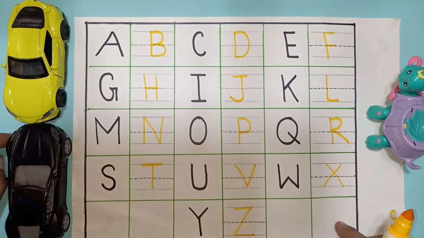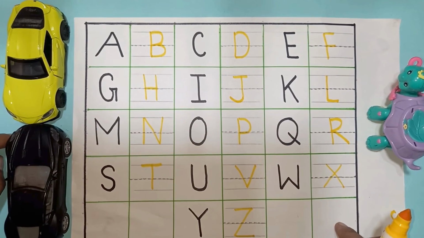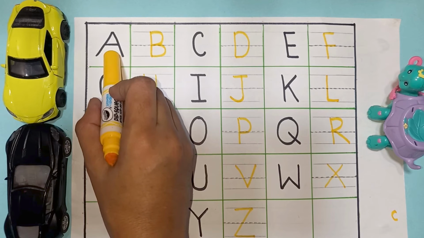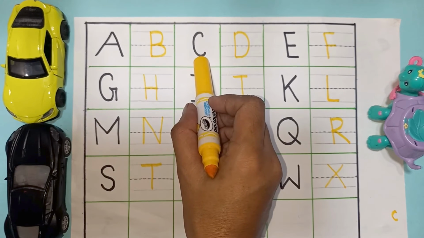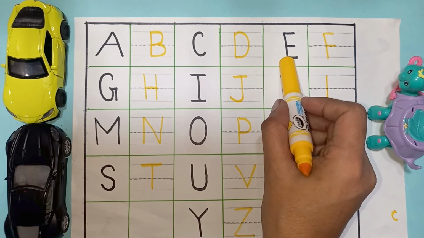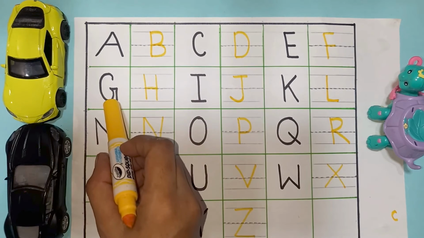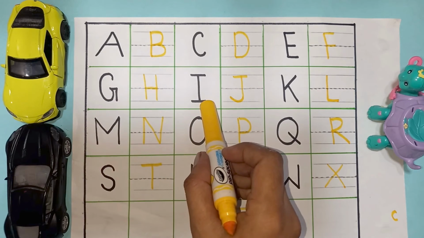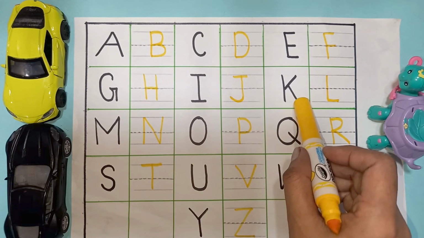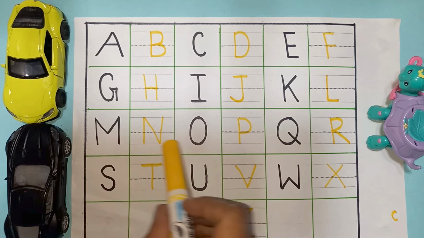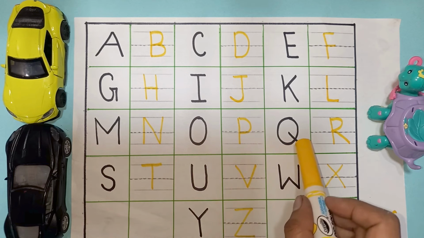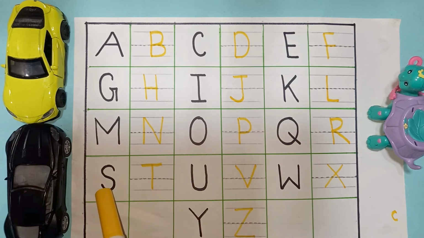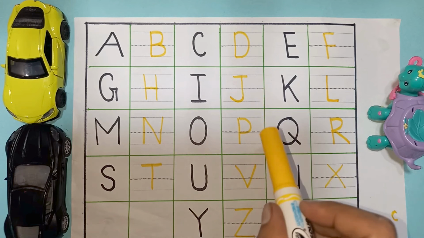Now children, repeat the black color letter. This is A. This is C. This is E. This is G. I. K. M. O. Q. S. U. W. Y.